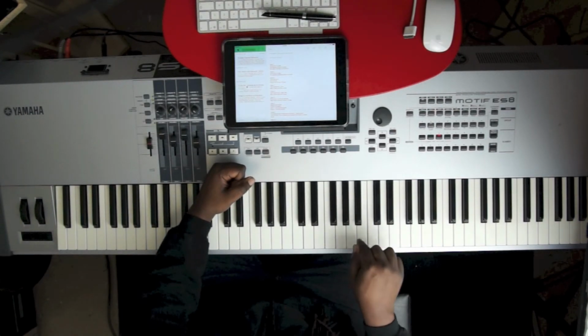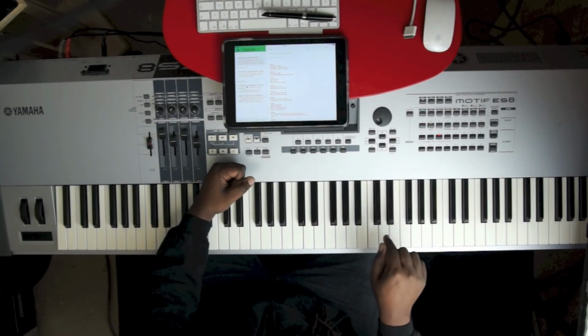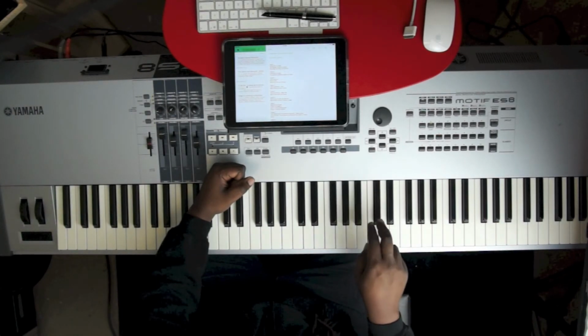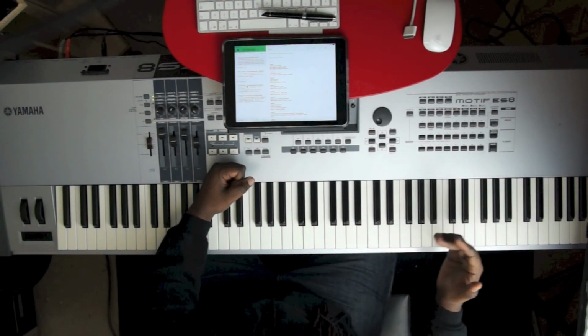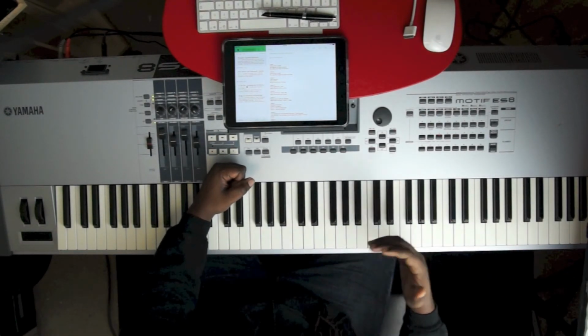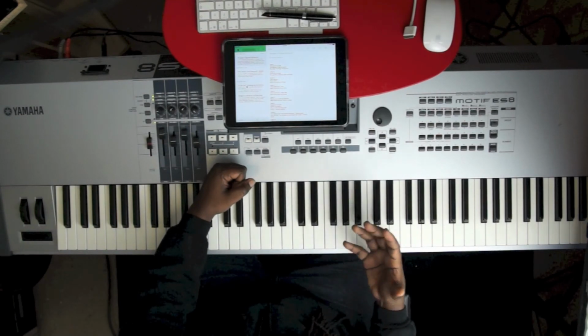So what is the 1 chord, what's the 4 chord, what's the 5 chord, what's the 6 minor, 2 minor, and 3 minor in the key of A. You'll have to build the scale, build the triads, and then build the substitutions on top of it.